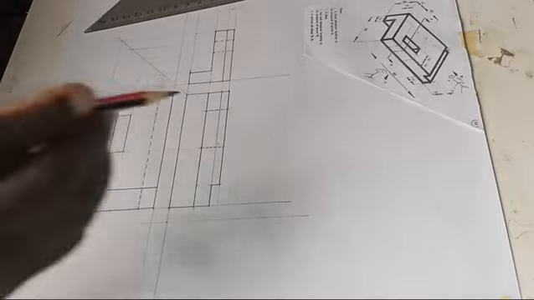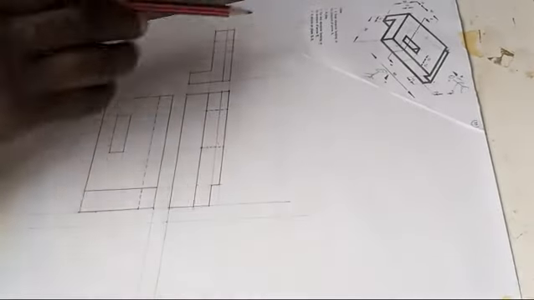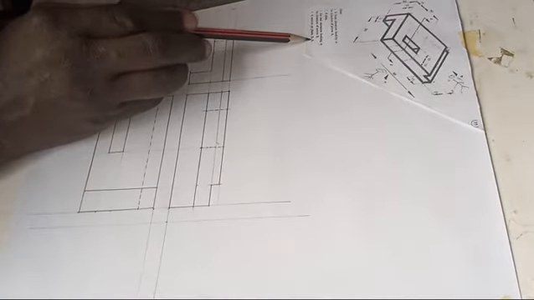So that's the elevation in direction of arrow B. Now finally, it said we should draw the section on plane XX.